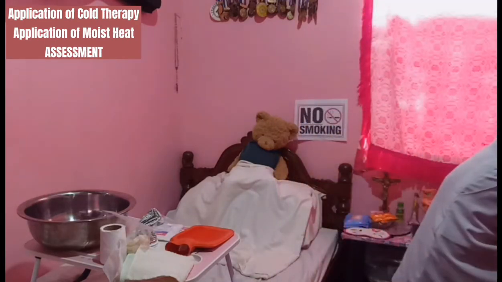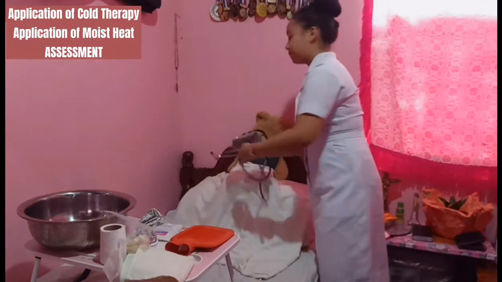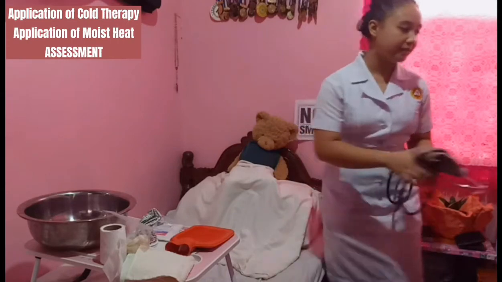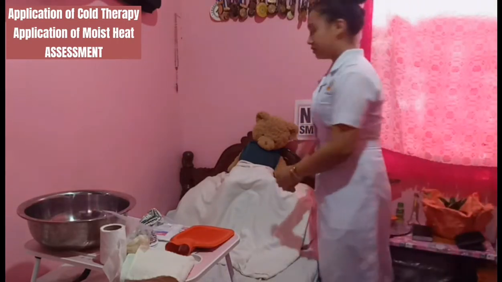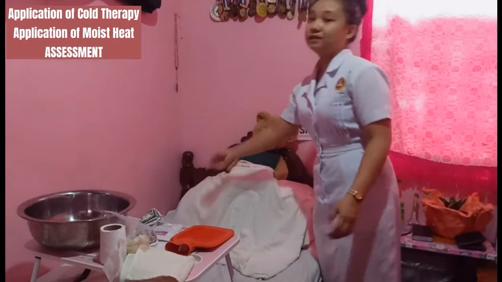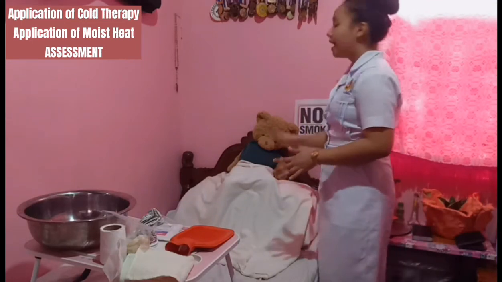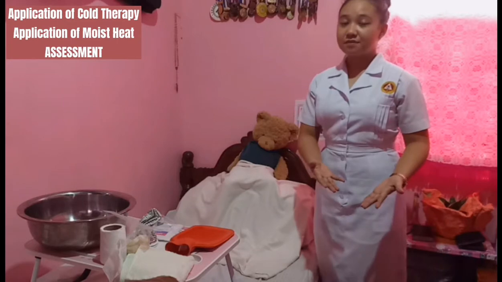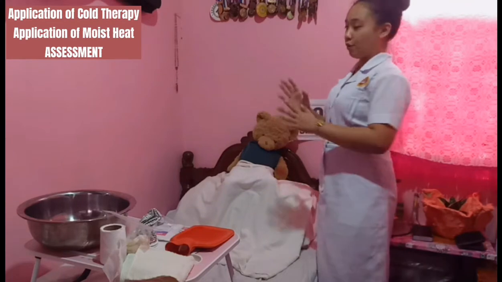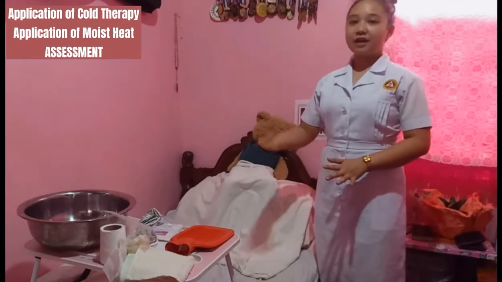So after inspecting the wound, you can now assess the patient's blood pressure. So let's say for instance I get the blood pressure of our patient, and then also the pulse. After the pulse, you can also assess the patient's mobility and level of comfort, and also the patient's and the family members' understanding of the application that you are going to do, and also other safety precautions or factors. So now let's proceed to the planning.